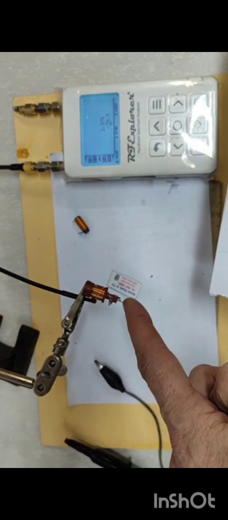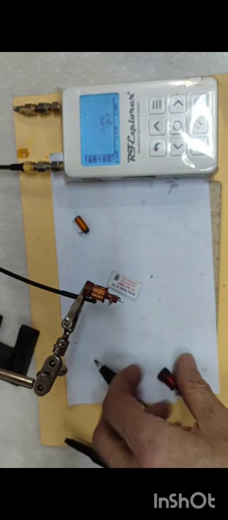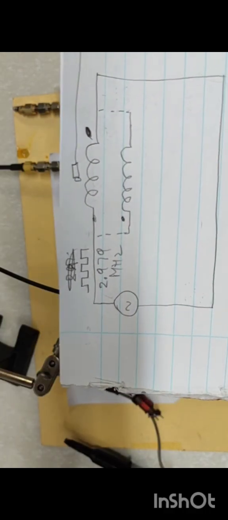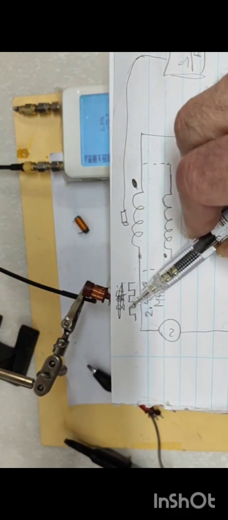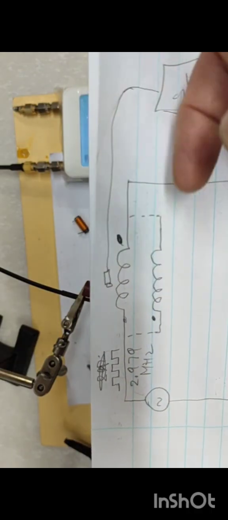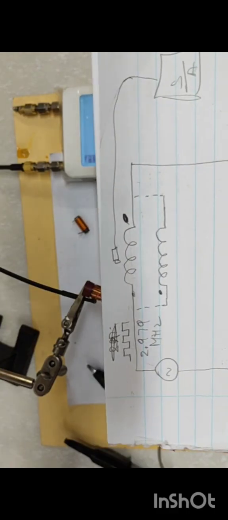And here is my coil, exactly identical to this one here, and I'm going to put in a square wave. I've chosen, just for demo purposes, 2.979 megahertz, and it is a square wave for a specific reason: you can see definite rising and definite falling edges, and the sharper the transients, the more abruptly the coil will switch on, and it will create firmer and stronger stray magnetic fields, which would be easier to measure.